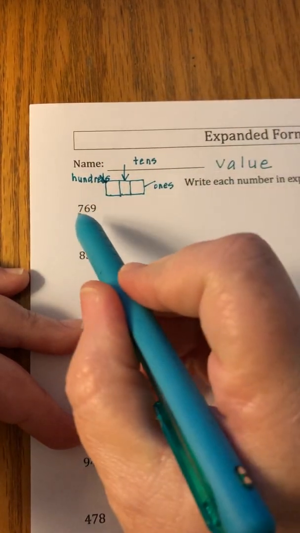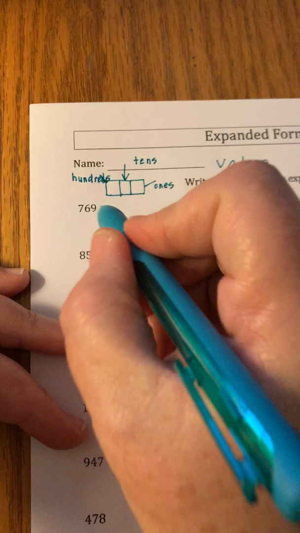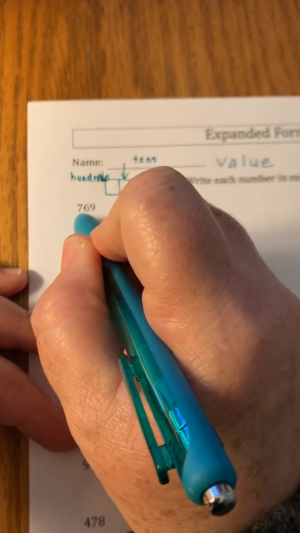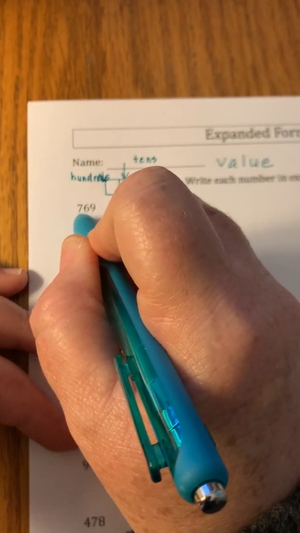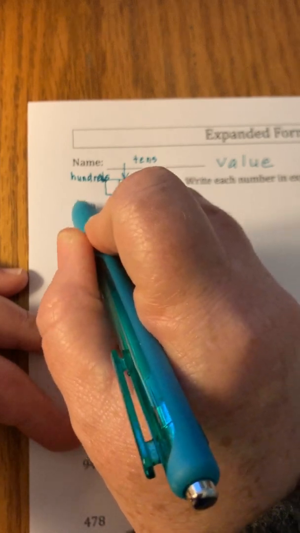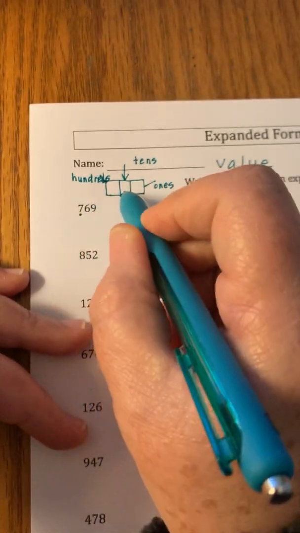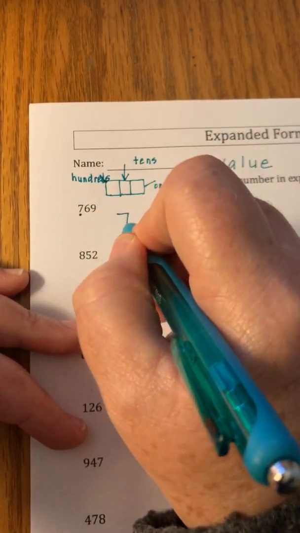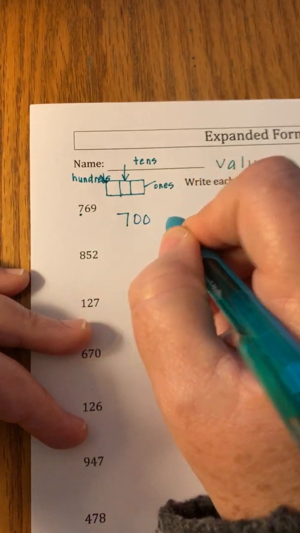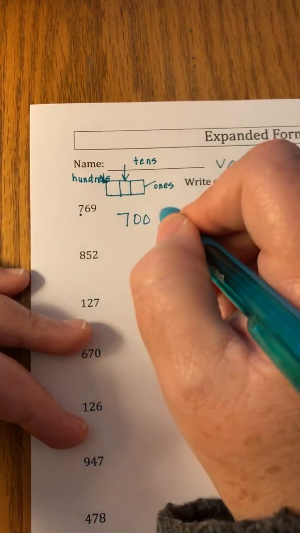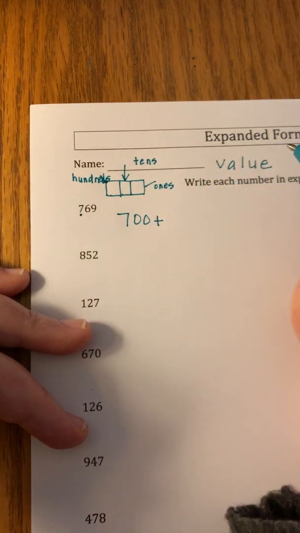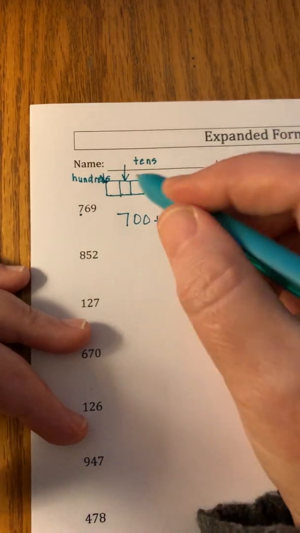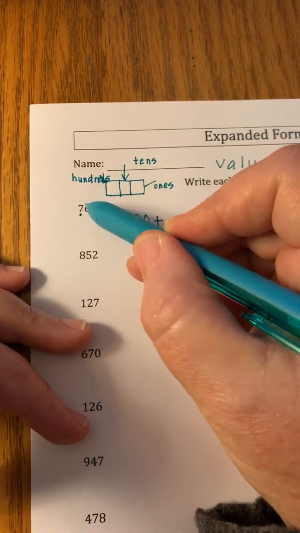Okay, so if we stretch this number out, I'm going to start with my highest value, which would be this 7. What spot or position is that 7 in? It's in the hundreds, so its value is 700. And then I put a plus sign. I'm going to add it to this digit.